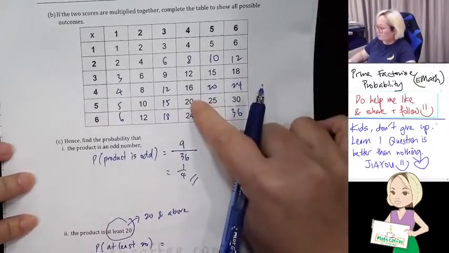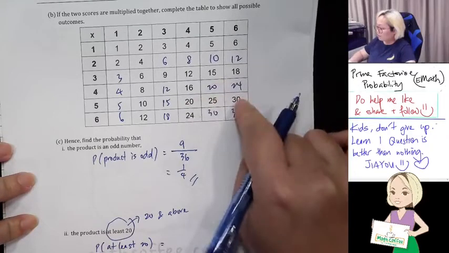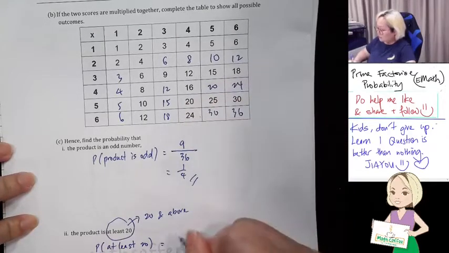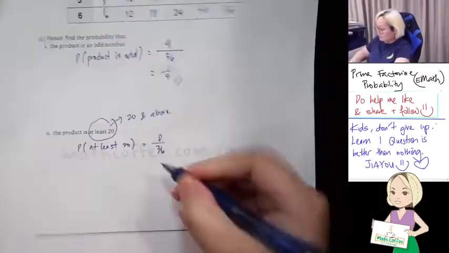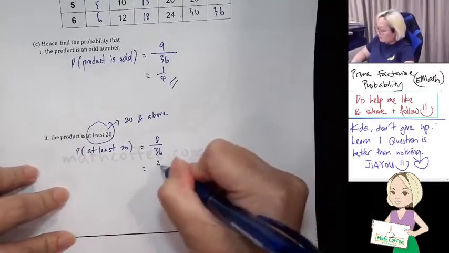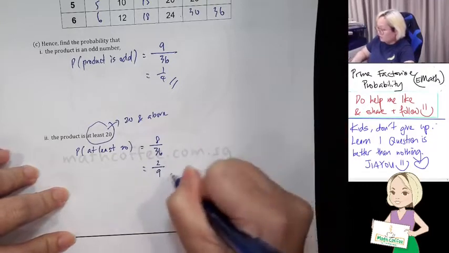We have 1, 2, 3, 4, 5, 6, 7, 8. So it's 8 out of 36. Reduce it to the lowest term. So divided by 4 is 2, divided by 4 is 9. So it's 2 out of 9.